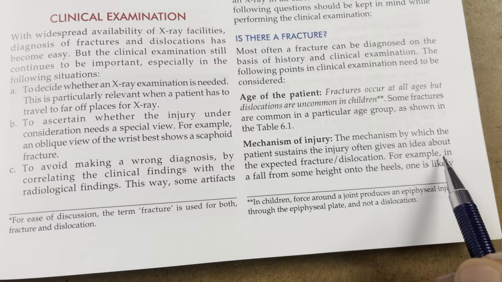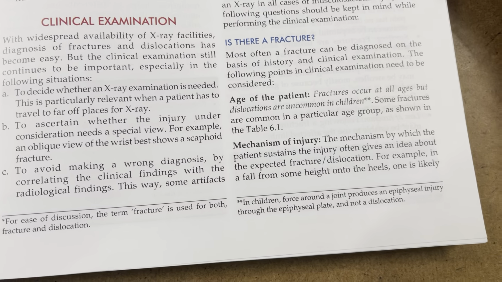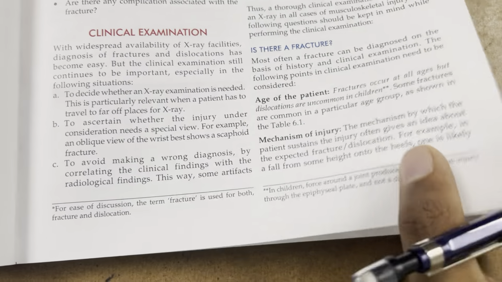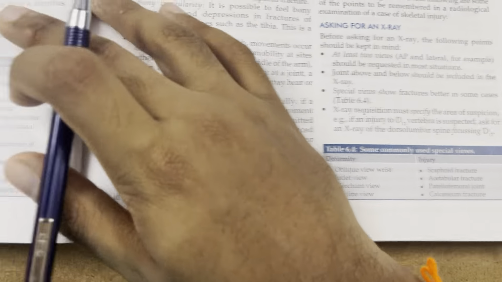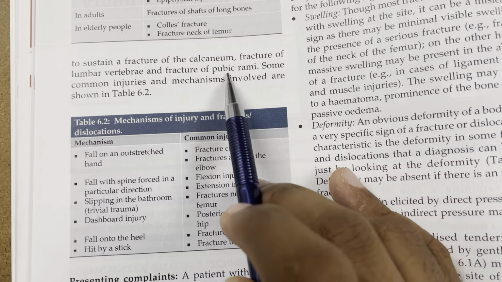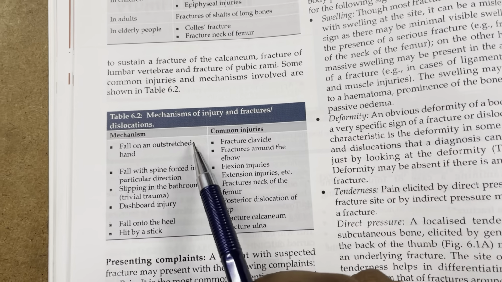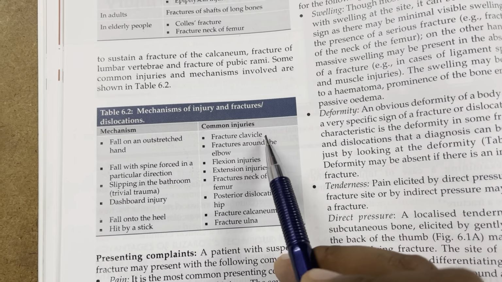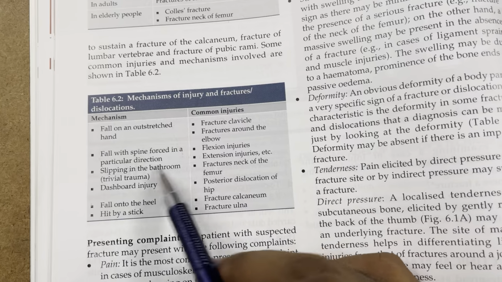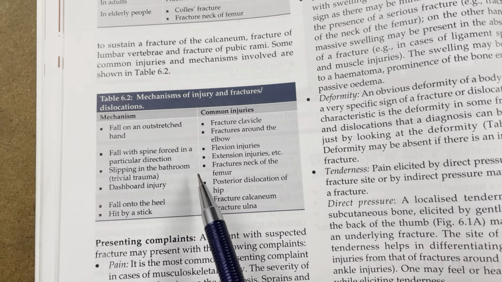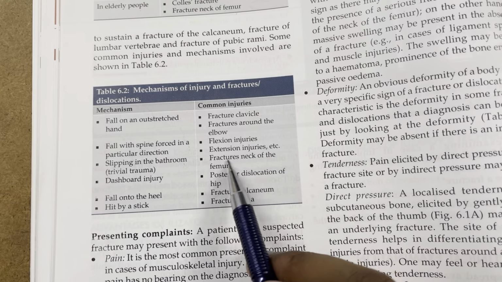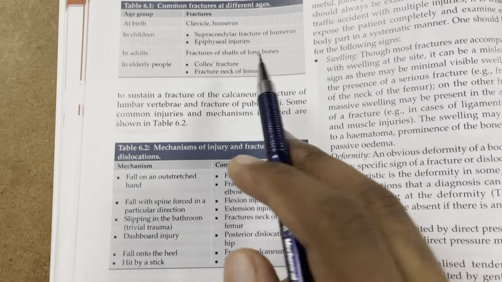And then the mechanism of injury. The mechanism by which the patient sustains the injury often gives an idea about the expected fracture or dislocation. So if a person falls from some height onto the heels, you can expect a fracture of the calcaneum, lumbar vertebrae as well, and a fracture of the pubic rami. A fall on an outstretched hand can cause a fracture of the clavicle and fractures around the elbow. Flexion-extension injuries are the spine injury mechanisms. And slipping in the bathroom, a trivial trauma, can cause fracture neck of the femur, especially in the elderly.